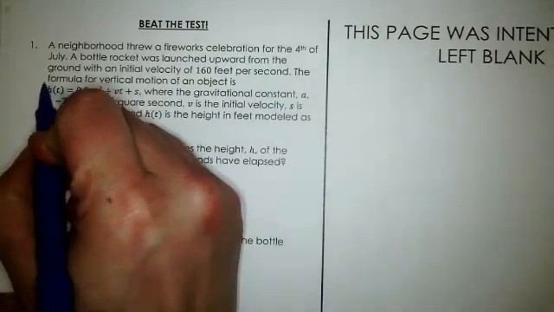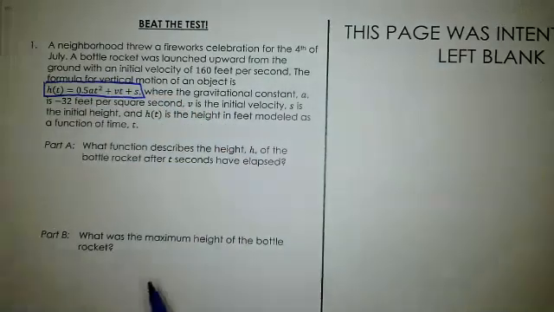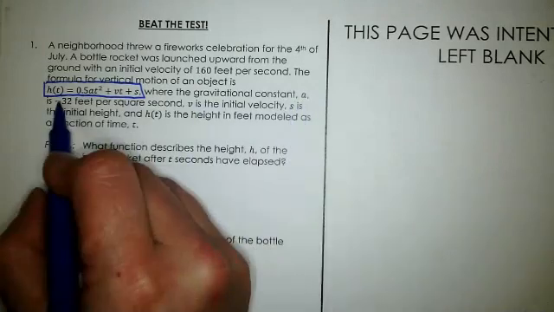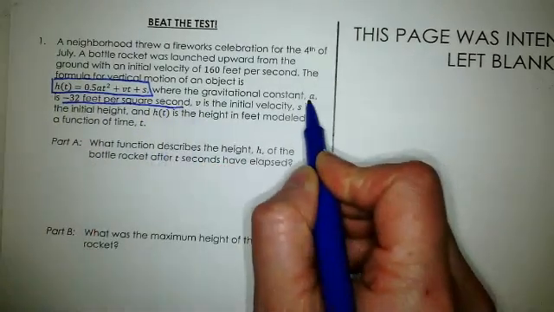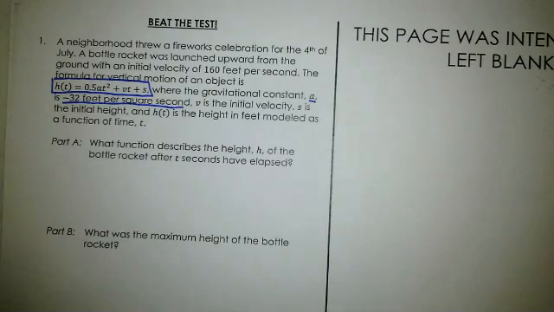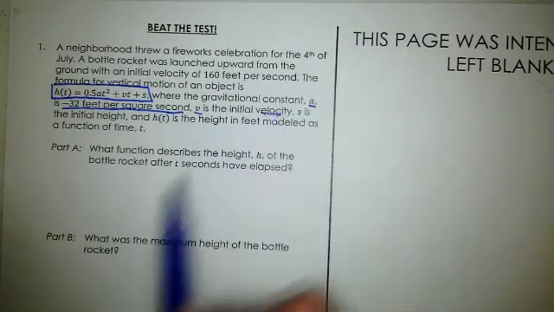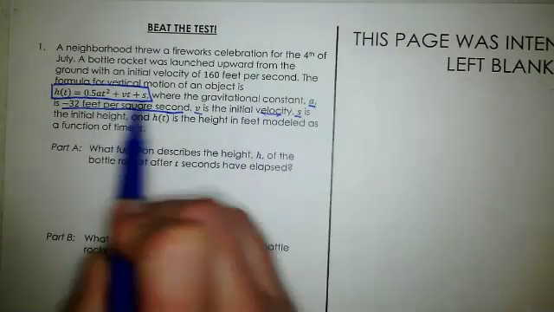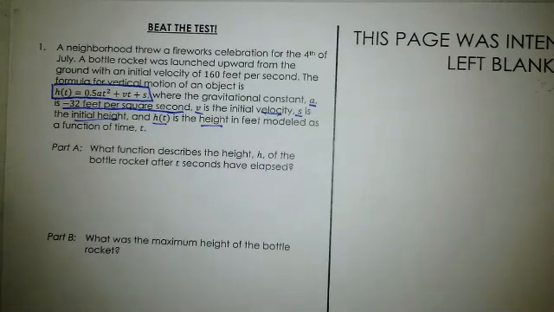So we have a function rule, but it's not all filled in for us. It says A is negative 32 feet per second per square second. So we have a number for A. V is the velocity. S is the initial height. H of t is height at any given time.